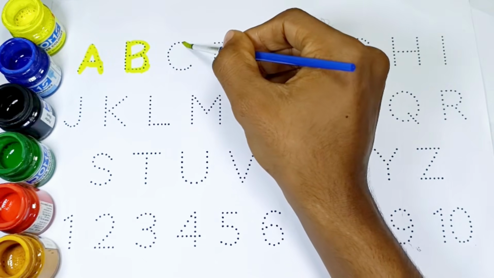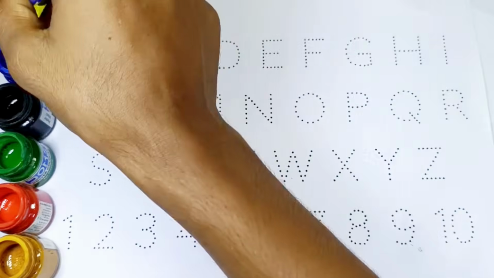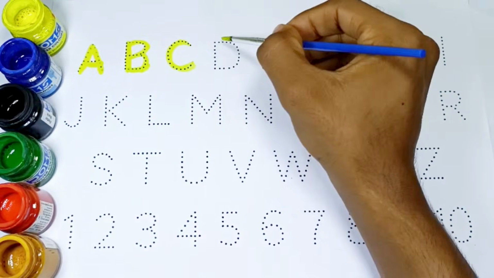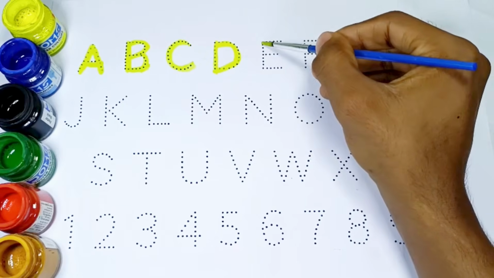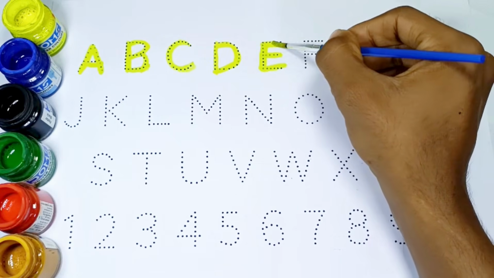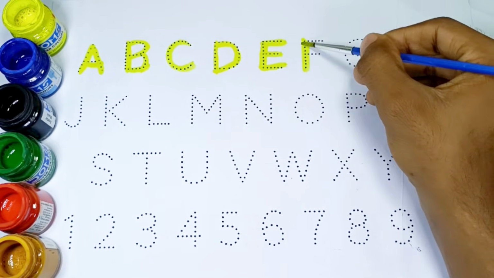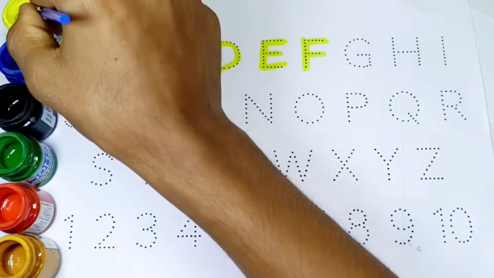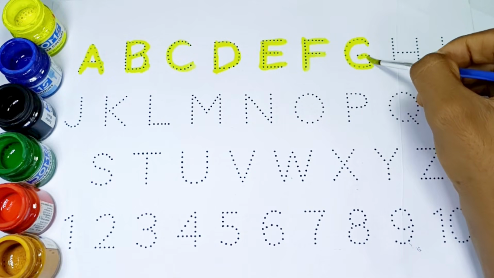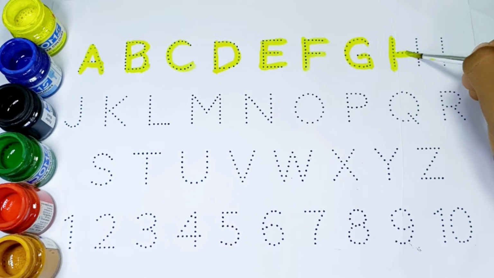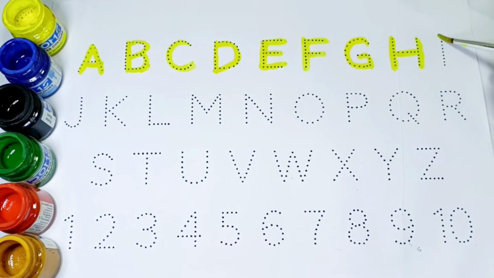B for ball, C for cat, D for dog, E for elephant, F for fish, G for goat, H for helicopter, I for ice cream.